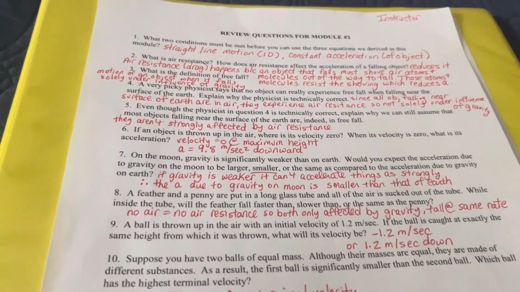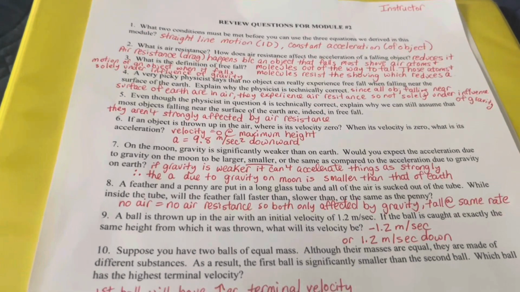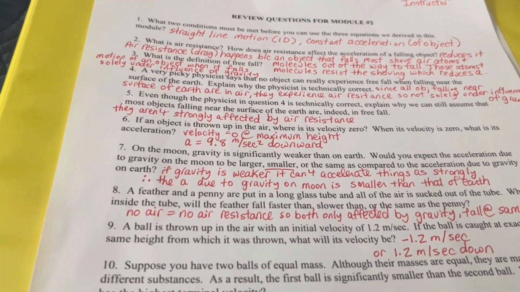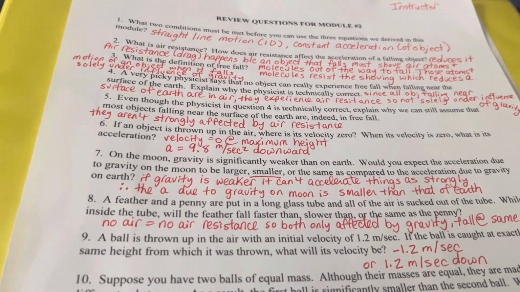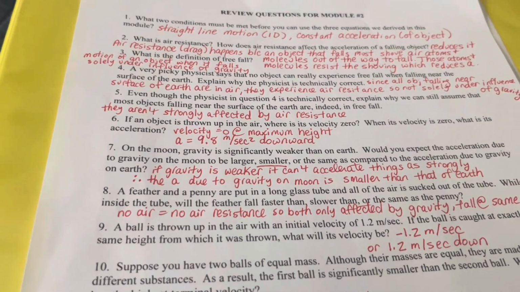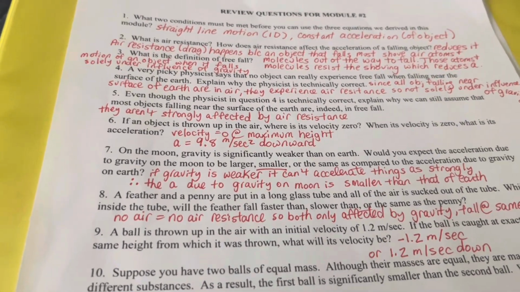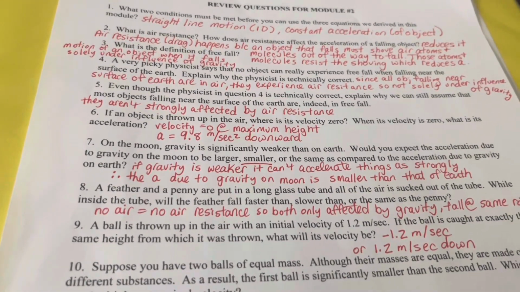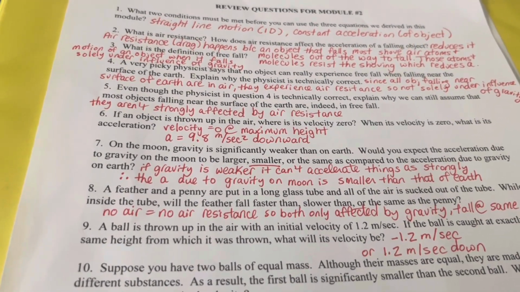Number 8, a feather and a penny are put in a long glass tube, and all of the air is sucked out of the tube. While inside the tube, will the feather fall faster, slower than, or the same as the penny? Well, think about it. All the air has been sucked out. If there's no air, there's no air resistance. So both would only be affected by gravity, so they would fall at exactly the same rate.